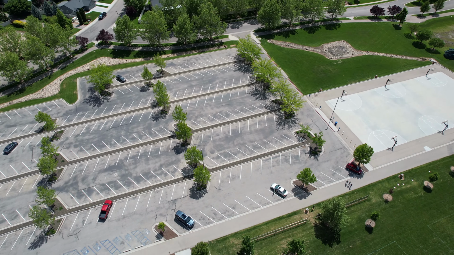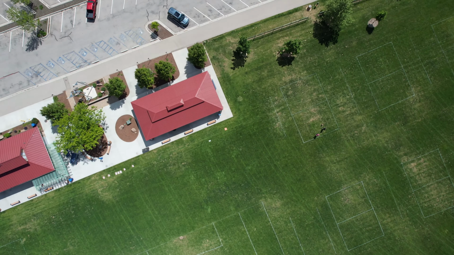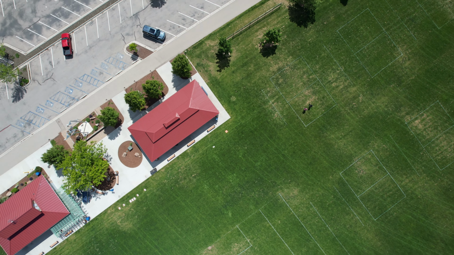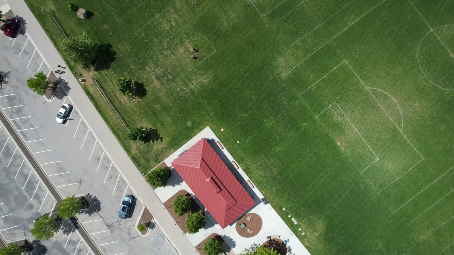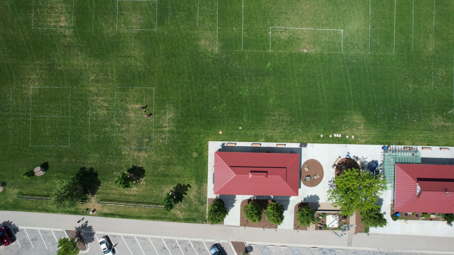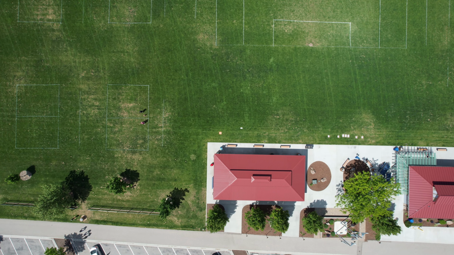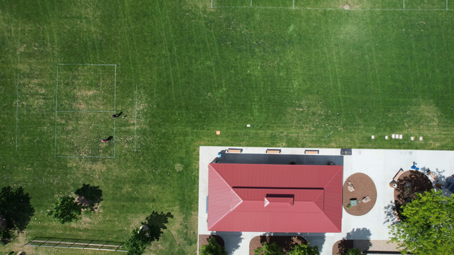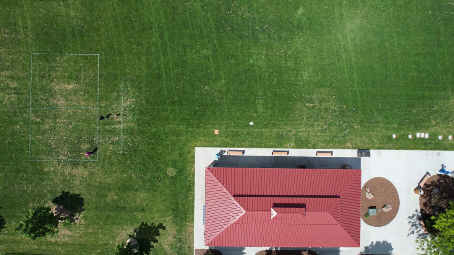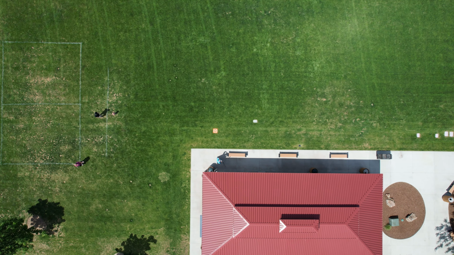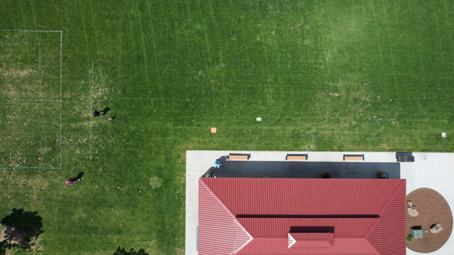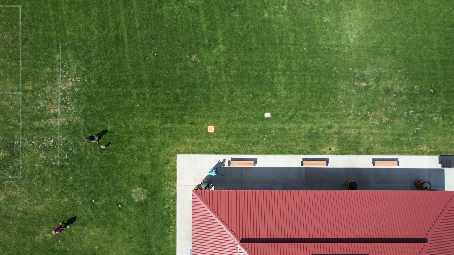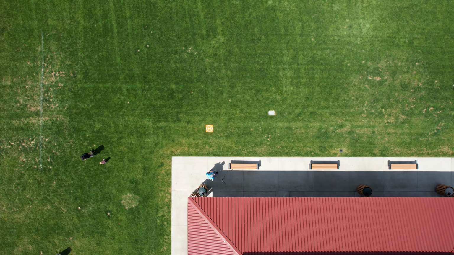So here we go. Let's look straight down here. And you see the drone reorienting itself. Let's just see. I bet we'll hit that H right on. I don't think I gave it a lot of time to look at the landing pad. In fact, I know I didn't. So we'll see how well it does.